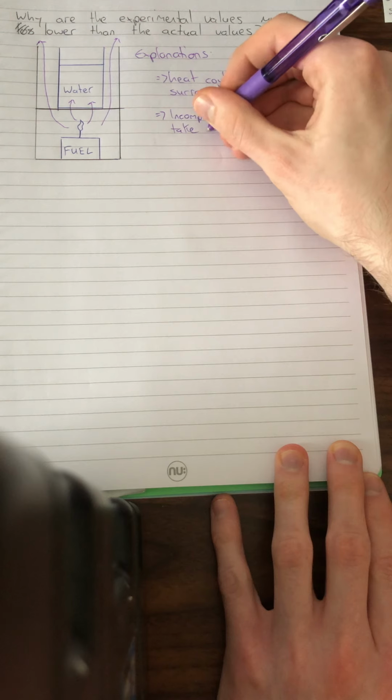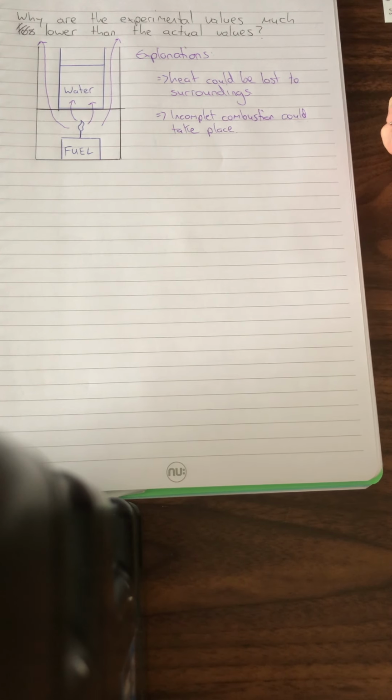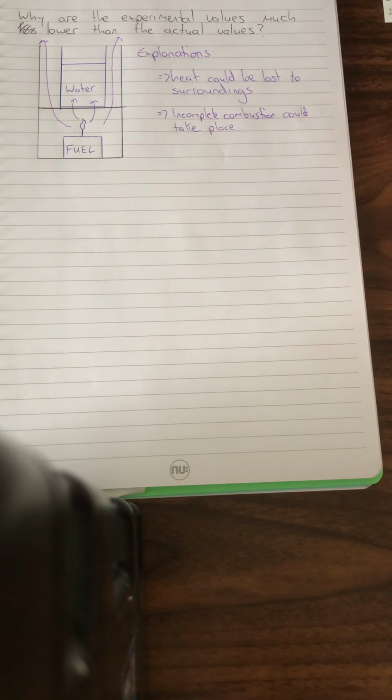And again, incomplete combustion just means that we've burned it in a limited supply of oxygen. Okay, so incomplete combustion could take place. So we need to make sure we've got a plentiful supply of oxygen when we do these experiments.